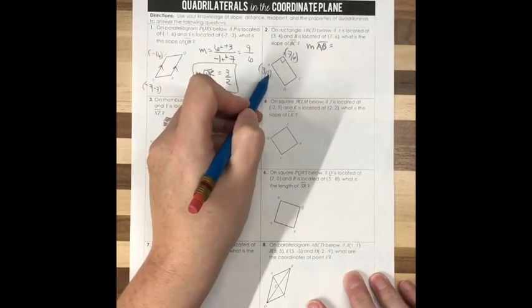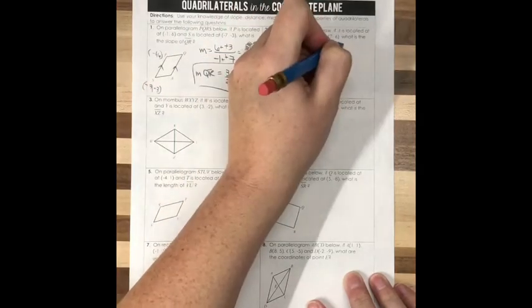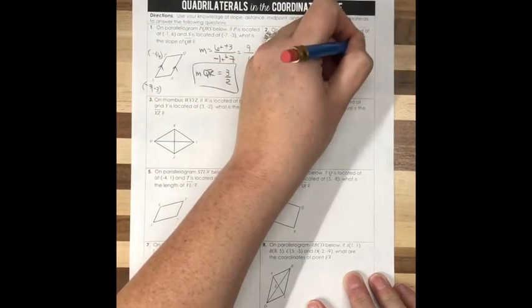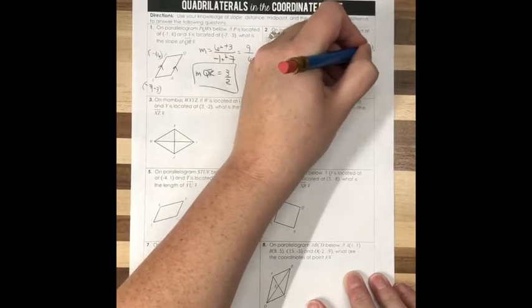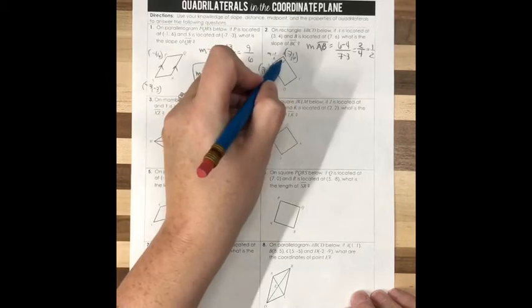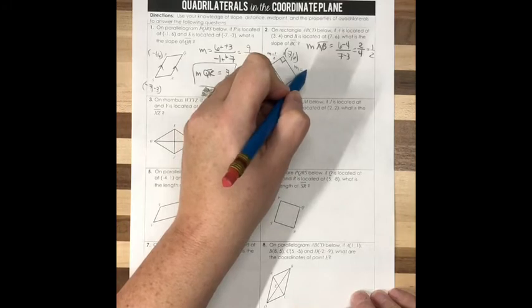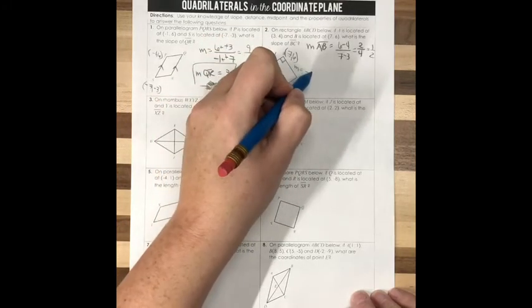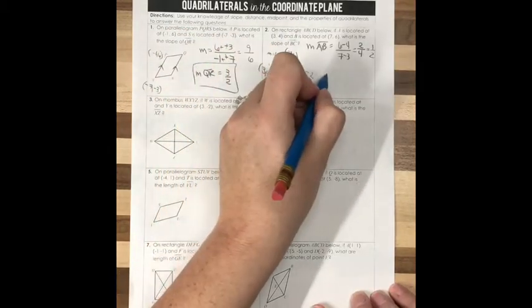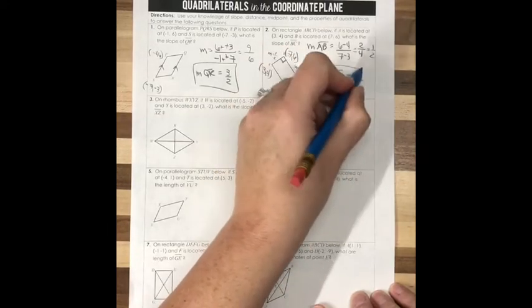So since both of these are bigger, I'm going to do 6 minus 4 over 7 minus 3. So that's 2 over 4, which is just 1/2. Well, if this has a slope of 1/2, in order to be perpendicular, in other words, to be at right angles, this slope has to be negative, since this one's positive, and the reciprocal, which is 2. You could write it as 2 over 1, but you don't need to. So the final answer is the slope of BC is -2. Okay.